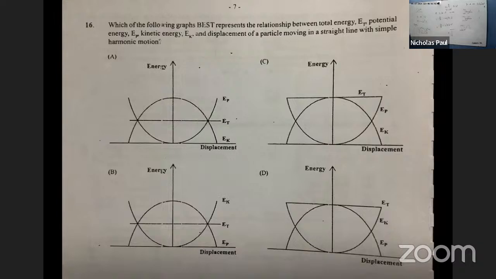Look at the board. Look at it. Why is it not D? Right? Because the graph's labeled wrong. Potential energy is really where kinetic should be. Okay? So kinetic is maximum at the middle, and potential is minimum at the middle. So the answer is C.